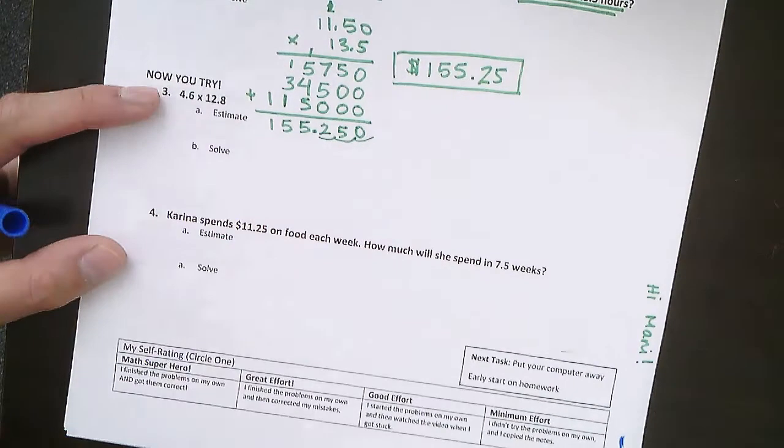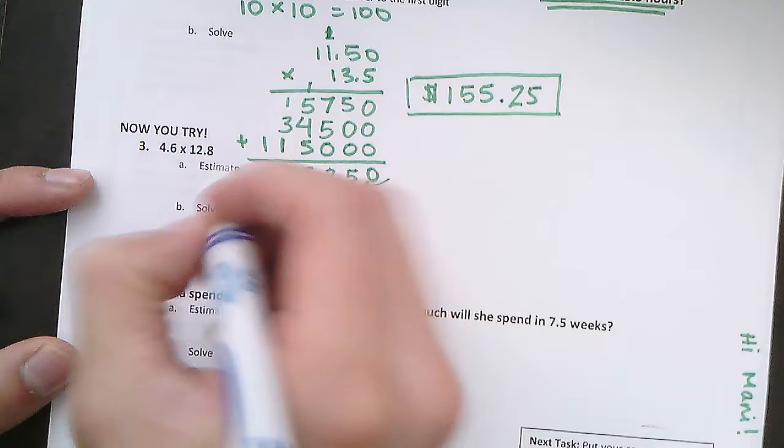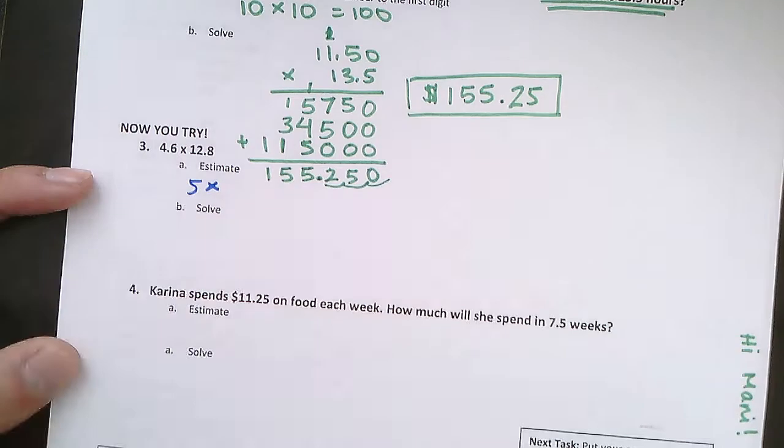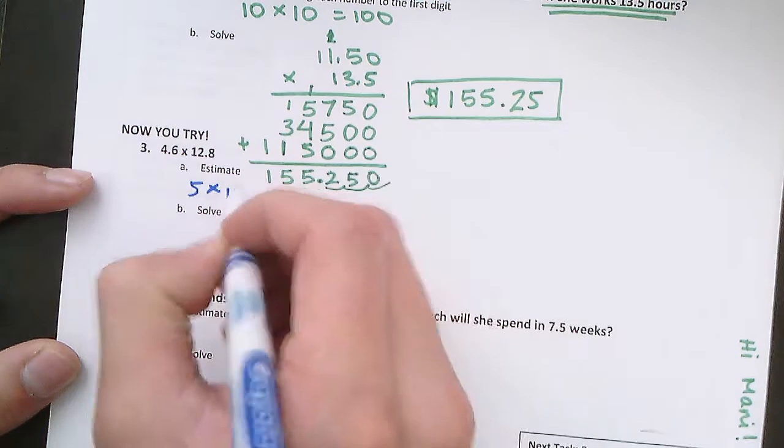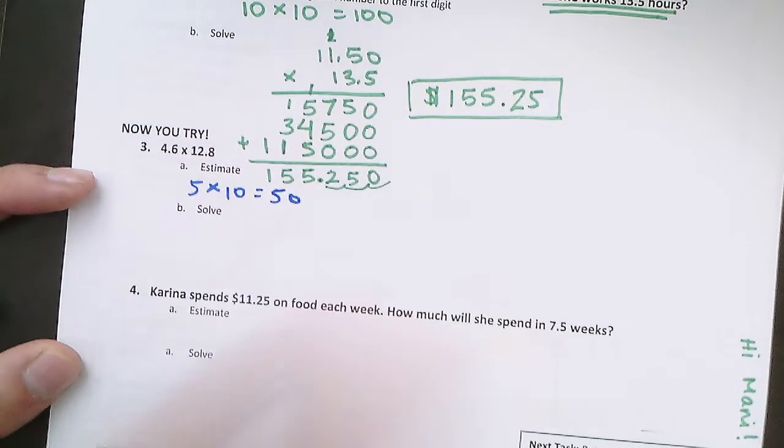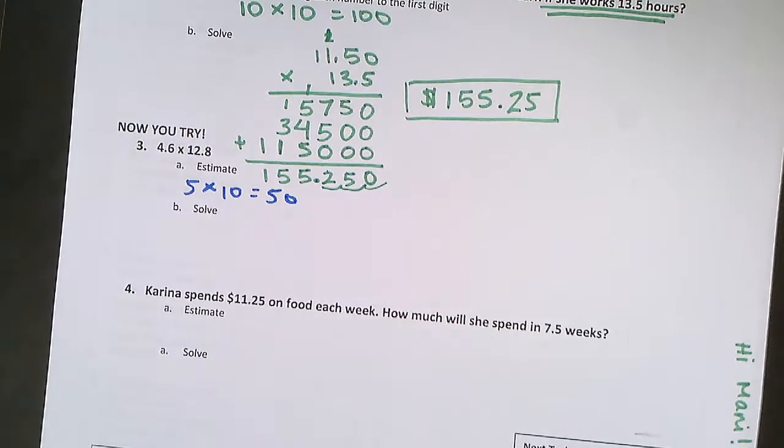Estimate 4.6 times 12.8. 4.6 rounds to 5. 12.8 rounds down to 10. So 5 times 10, that means 50. Our answer is going to be something close to 50.